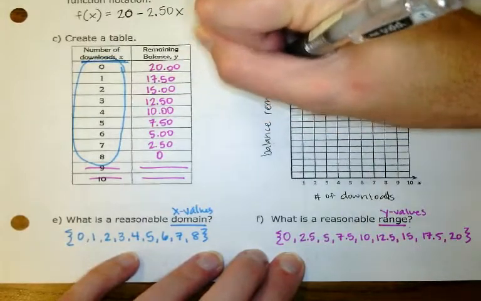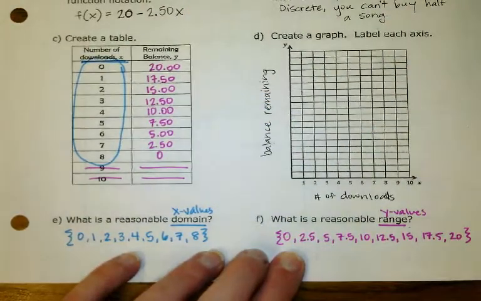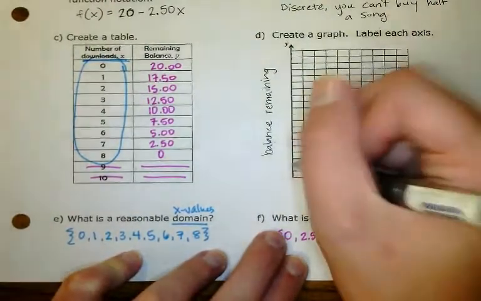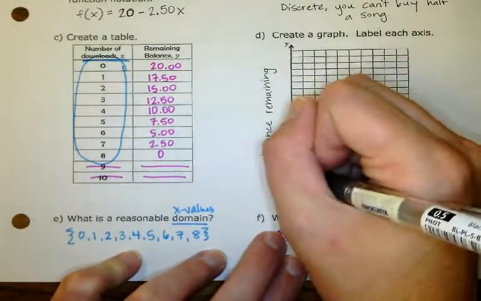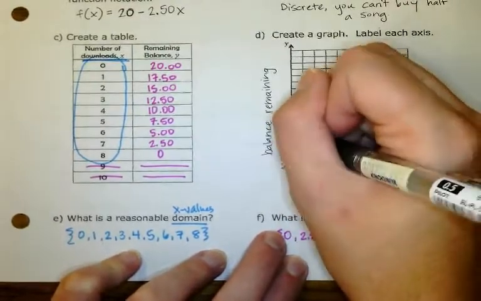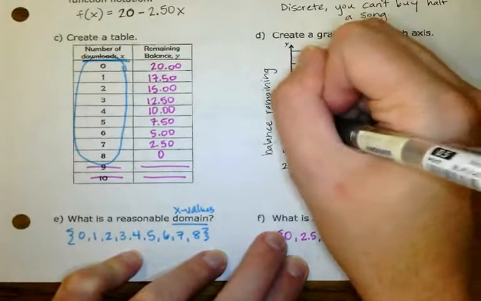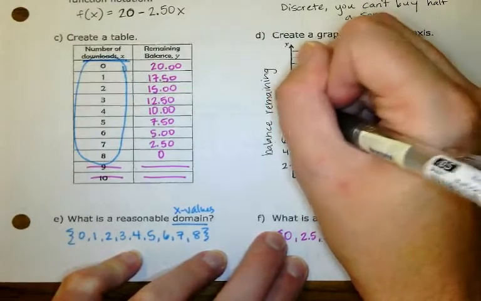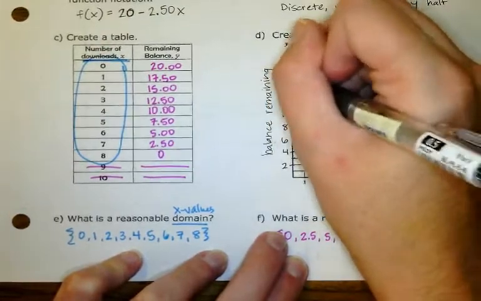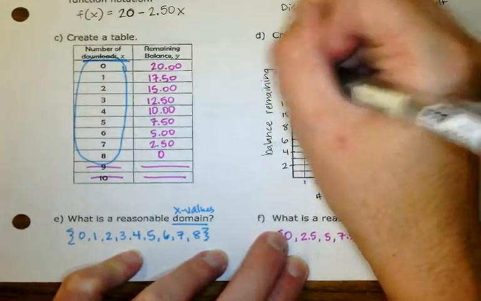It already listed our 1 through 10 here, so I'm just going to do these by 2s: 4, because we got to get all the way up to 20, 14, 16, 18, 20. Do y'all feel good about that?